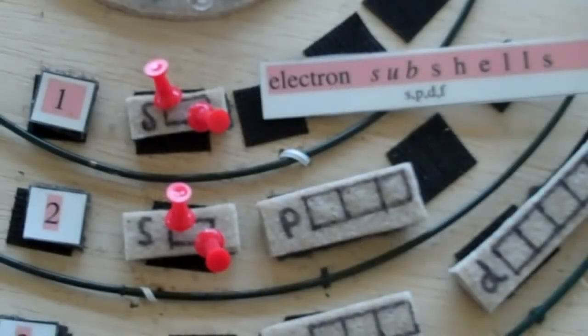In shell 2 we have 2 subshells, 2s and 2p. The subshell P has space for 3 orbitals with 2 electrons each. And as you know, 1 electron within an orbital has a clockwise spin, and the other electron in the same orbital has a counterclockwise spin.